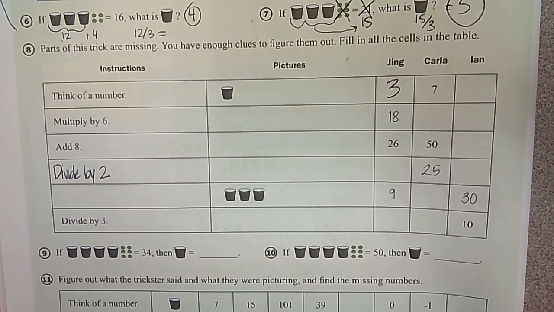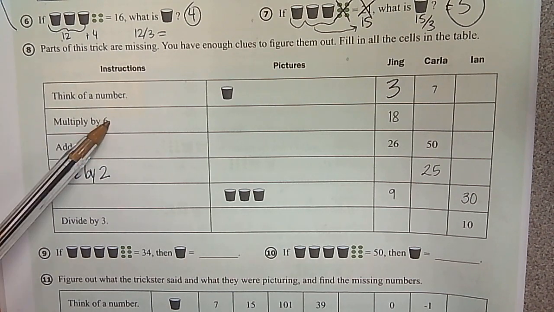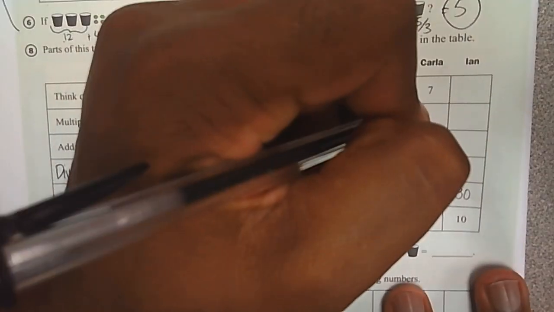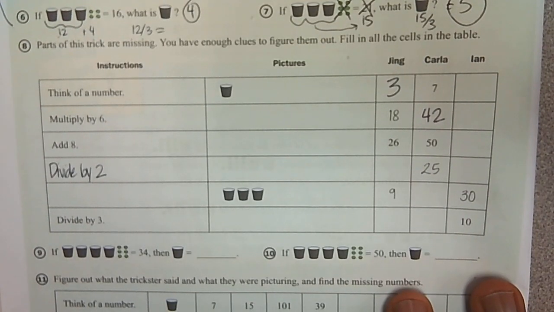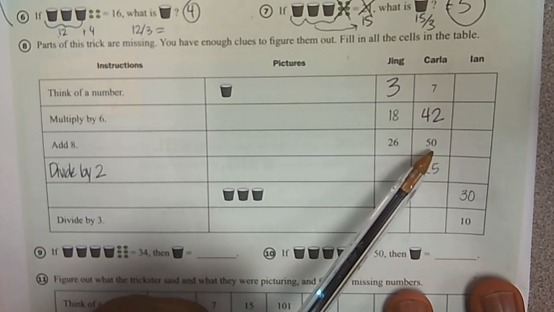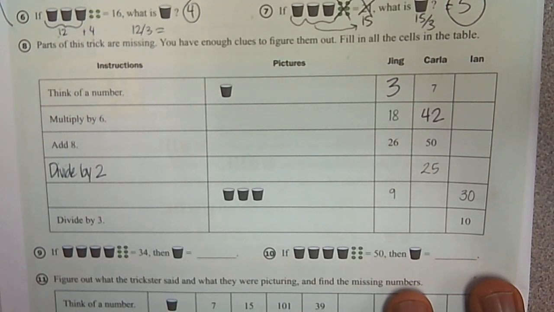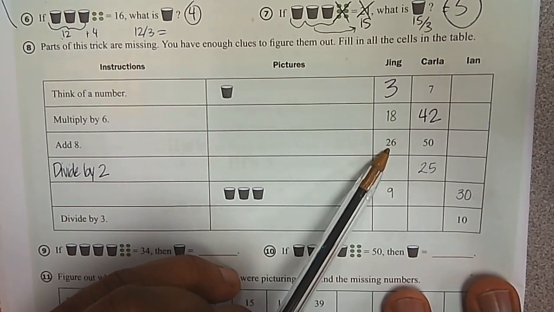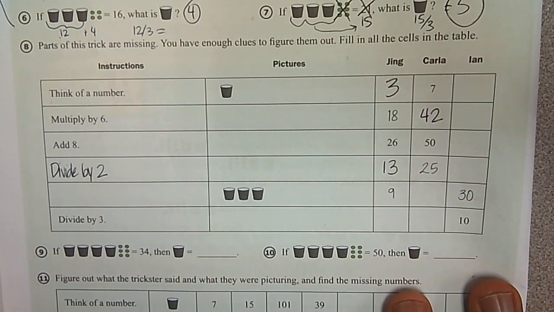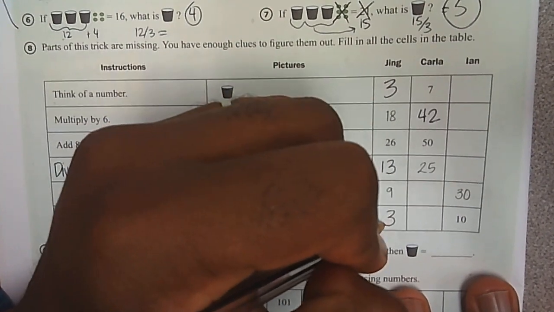Okay. So I'm skipping around. Oh, okay. So multiply by 6. 7 times 6 is 42. Wow, that makes sense because if you add 8, you would get 50. Okay, so since this is divided by 2, 26 divided by 2 would be 13. Ooh, I have a number, so I can do this one. Divide by 3 would be 3.